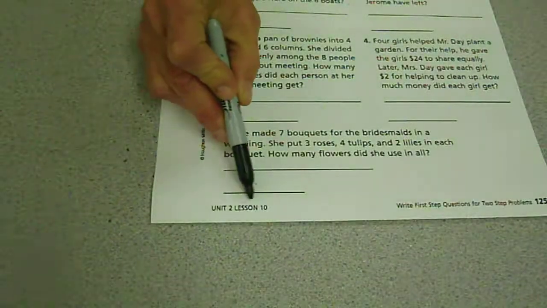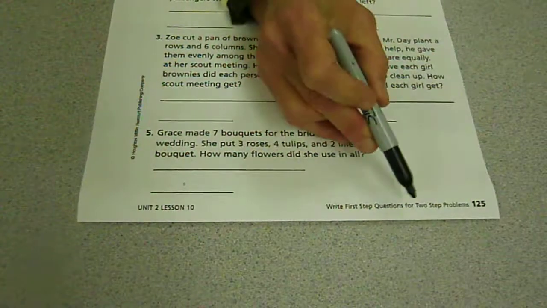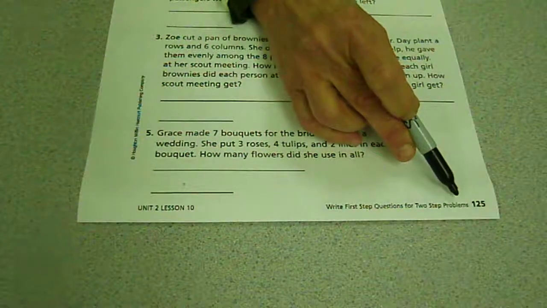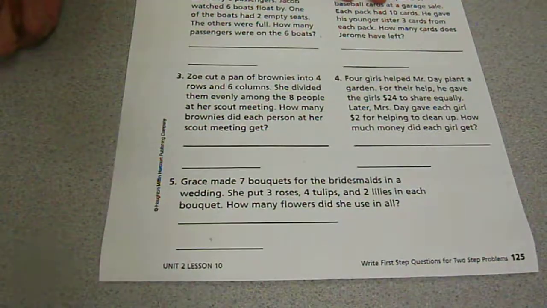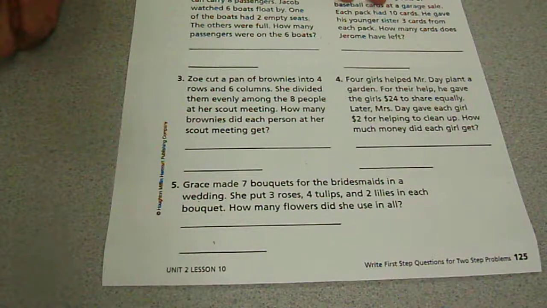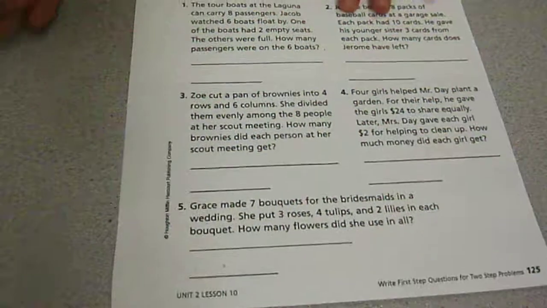Tonight's lesson is Unit 2, Lesson 10. Write first step questions for two-step problems. We've learned order of operations. We do parentheses first. So our first step question will be a parentheses in our equation. So let's look at the first one.